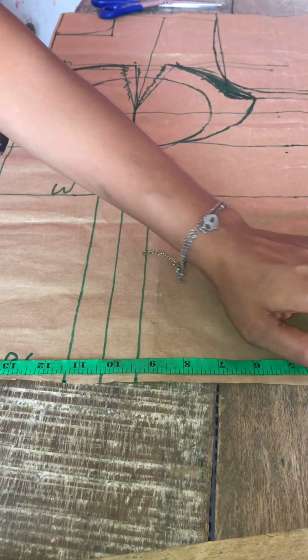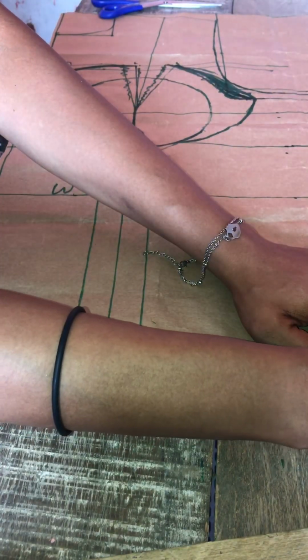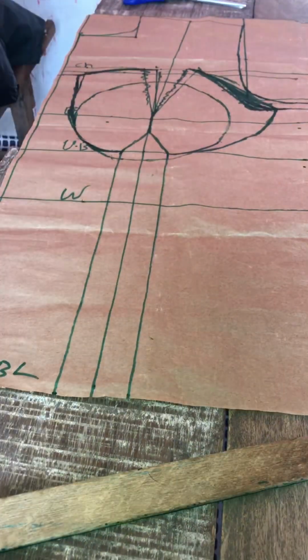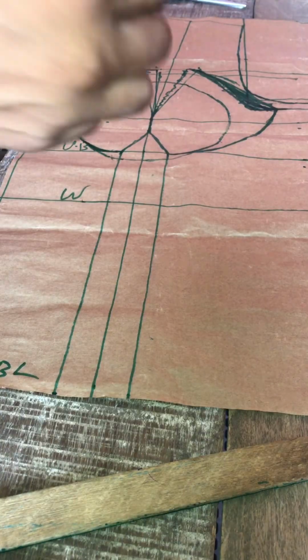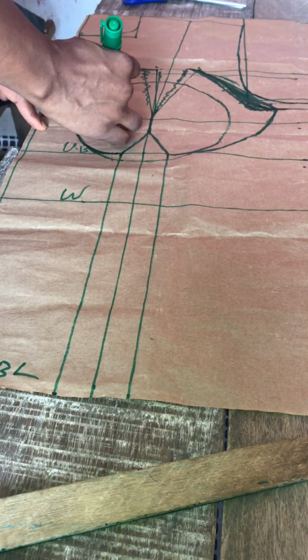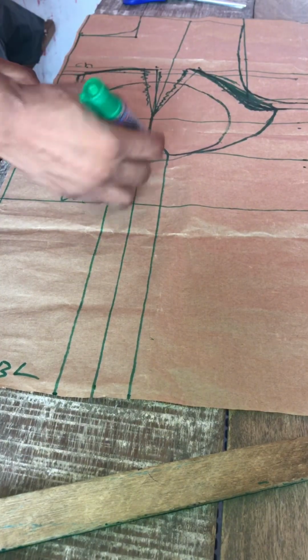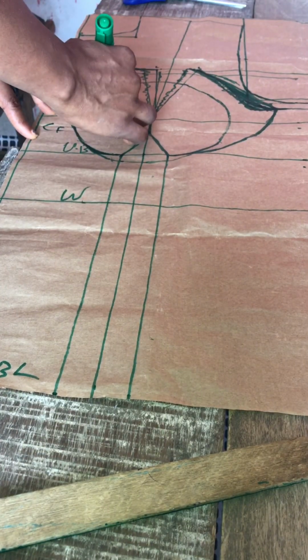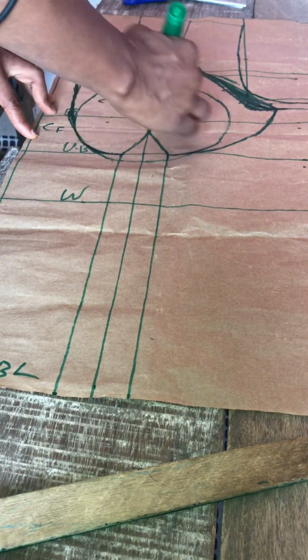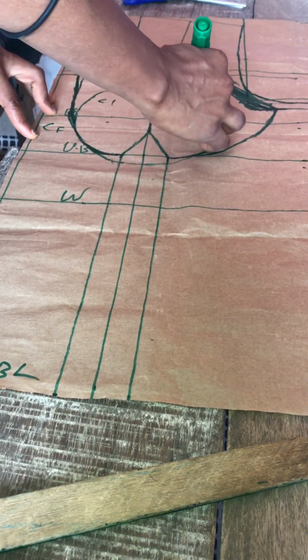At this point, I started inputting measurements. I input the bust measurements, then the underbust measurement. At the underbust measurement, I added the 2 inches darts that I created, so I had to add it back, and the same thing for the waist and length. So you just replace the 2 inches dart, then you add your sewing allowance.